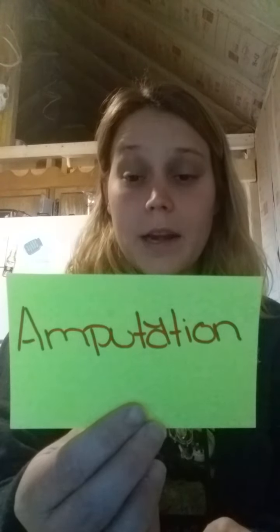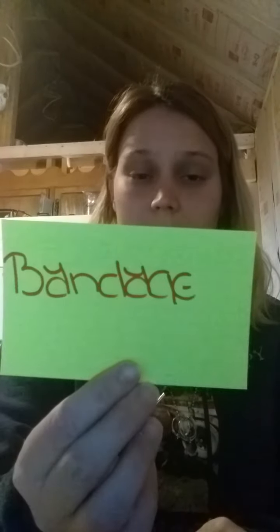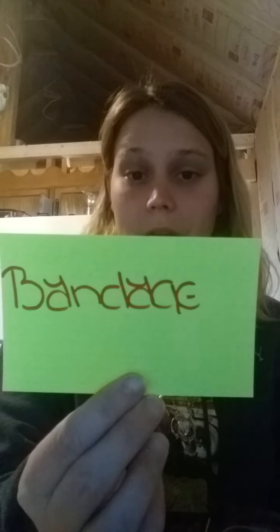Abrasion is a scratch or a scrape. Amputation is a surgical removal or traumatic severing of a body part. Avulsion is a tearing away or tearing off of a piece or flap of skin or other soft tissue. A bandage is any material used to hold a dressing in place.